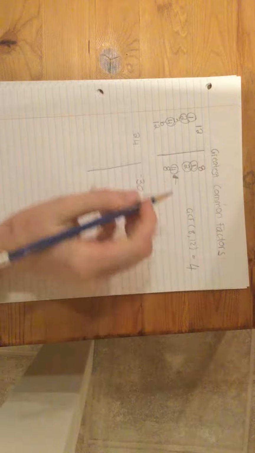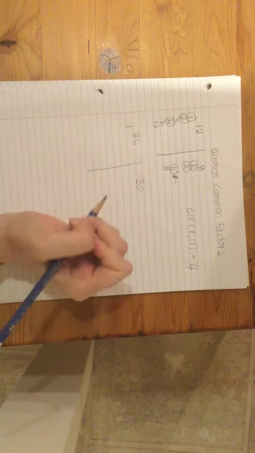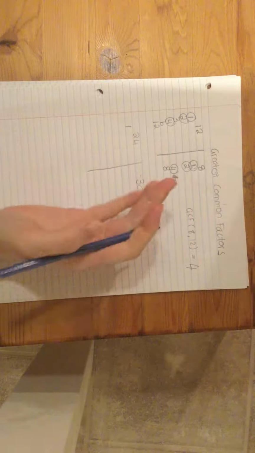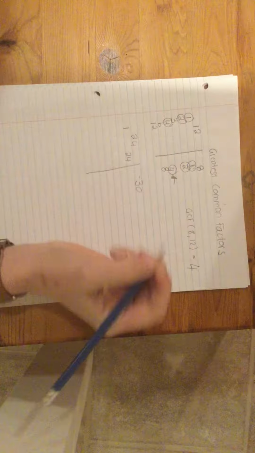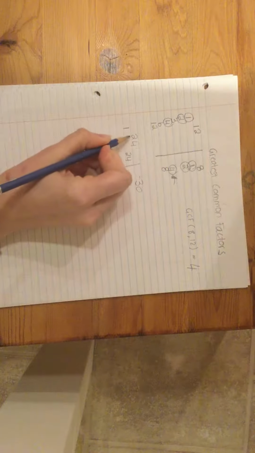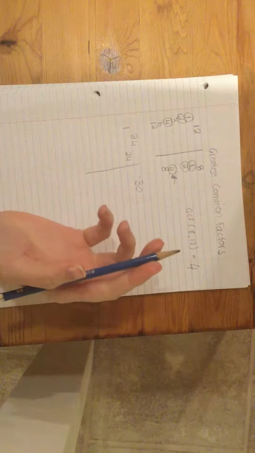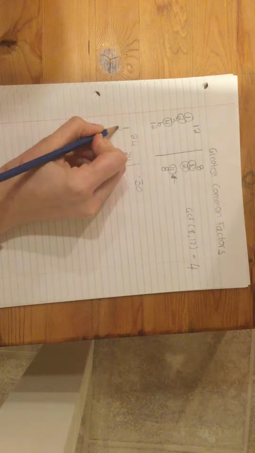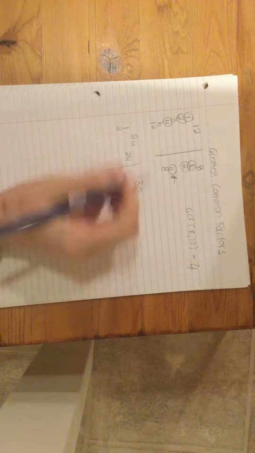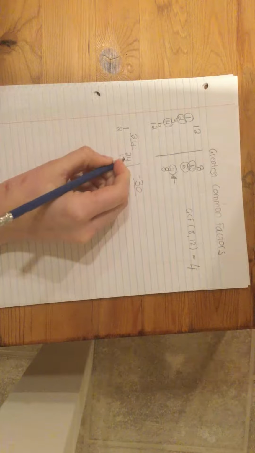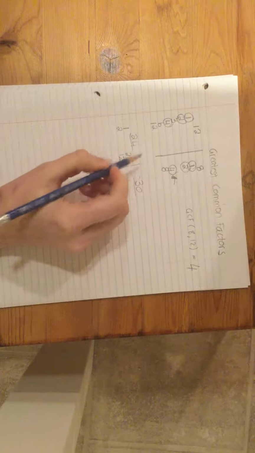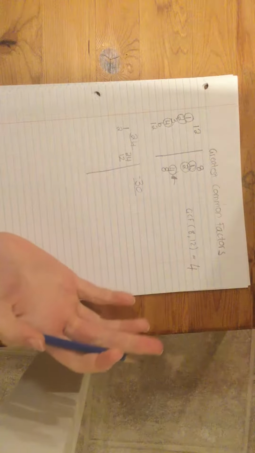Let's start with 24. We know that 1 must be a factor. What would be paired up with 1? 1 multiplied by what gives me 24? 24, of course. 2 also fits perfectly into 24 because 24 is an even number. So 2 would be a factor of 24. And paired with 2 would be 12 because 2 times 12 is 24. And therefore they're both factors.